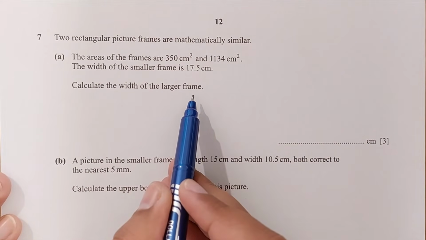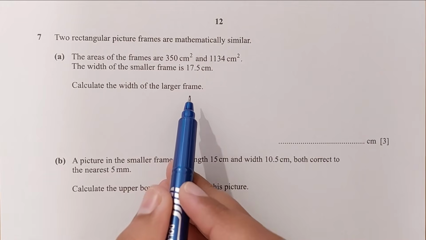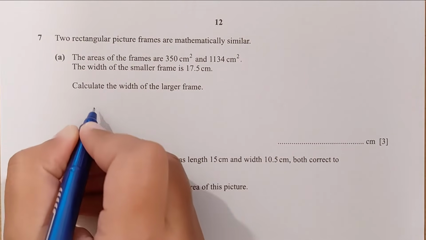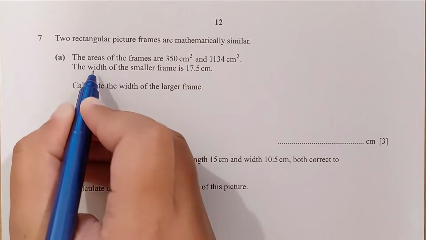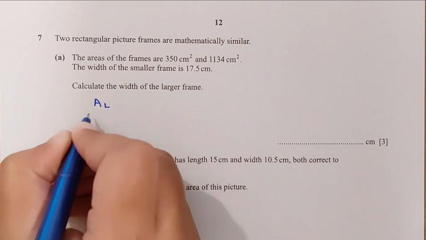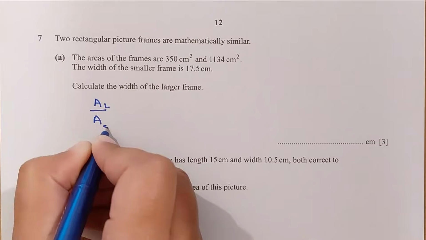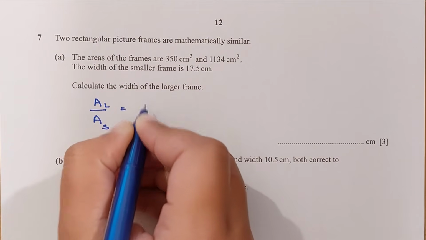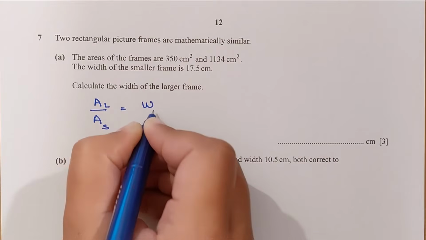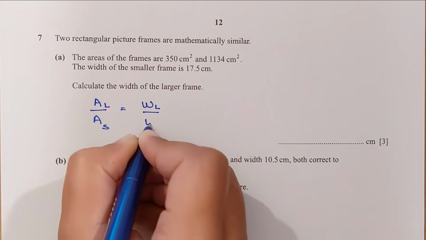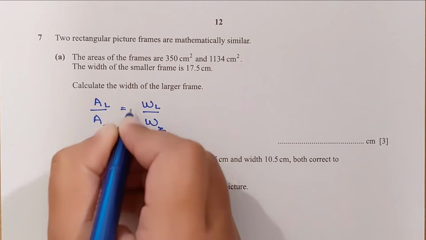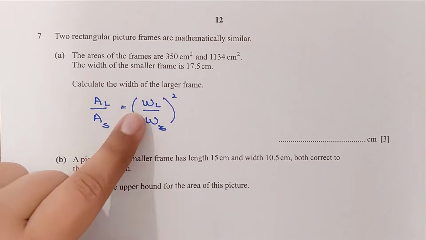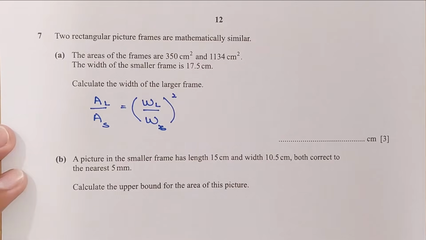Okay, so when two shapes are mathematically similar, the ratio of their areas, area of larger divided by area of smaller, is equal to the ratio of their lengths or widths squared. So we need to work with width of larger divided by width of smaller, and its square, because we are dealing with width. If we are dealing with length, we can take length, right?